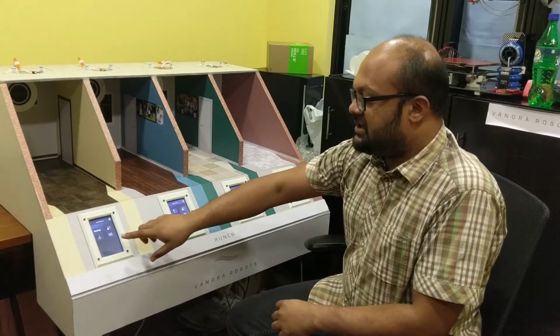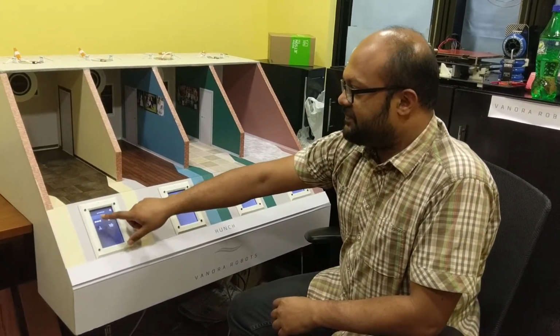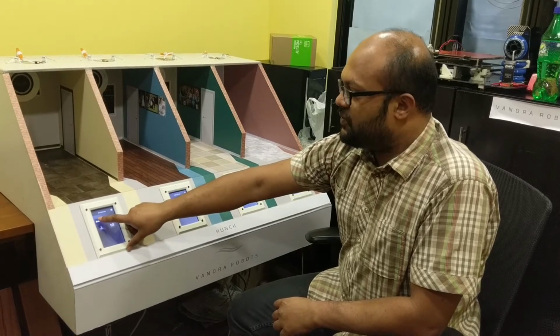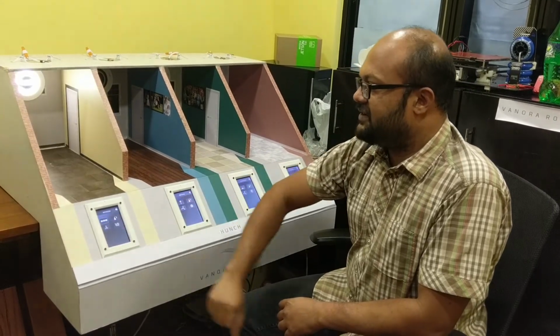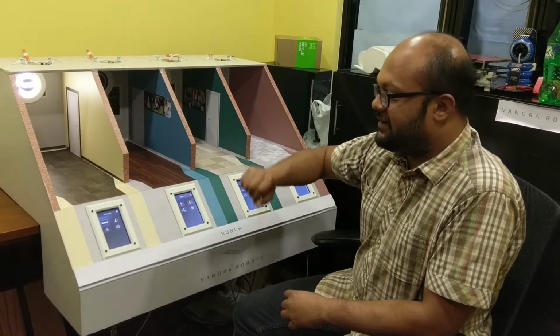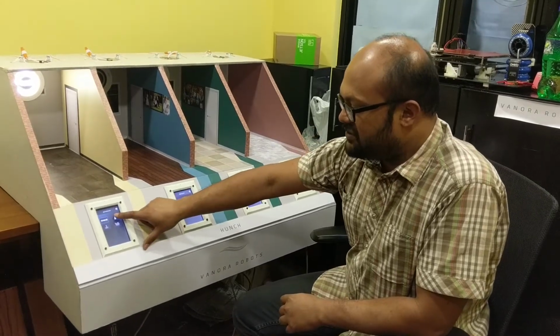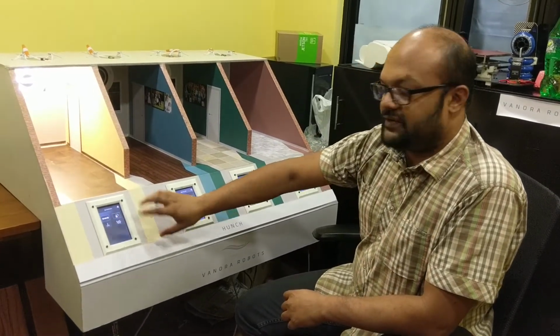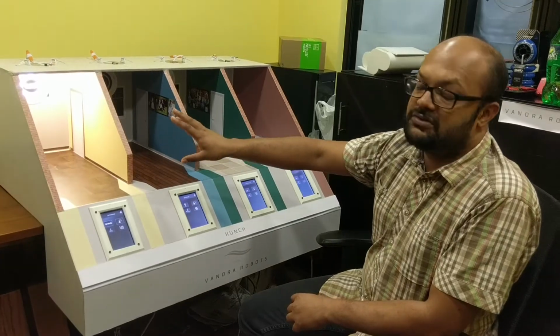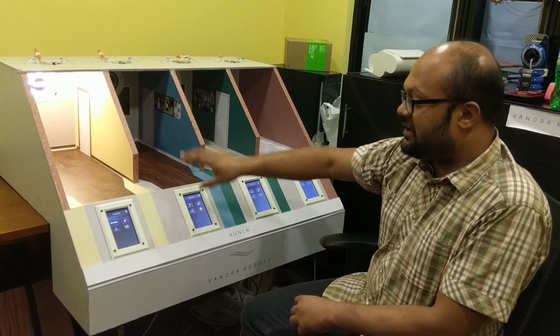So I'm going to start with the bathroom, and I'm going to switch on one of the lights in there. So that is switched on, the light on the back. I'm going to switch on the next one as well. So from the same screen, we're able to switch on 2 lights at any given time.